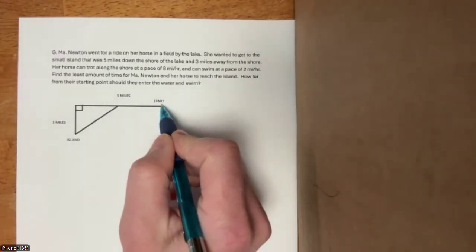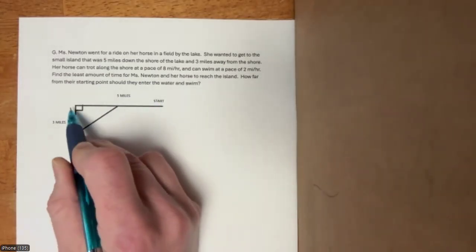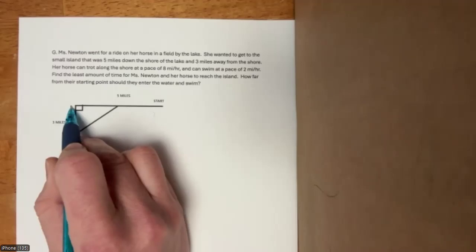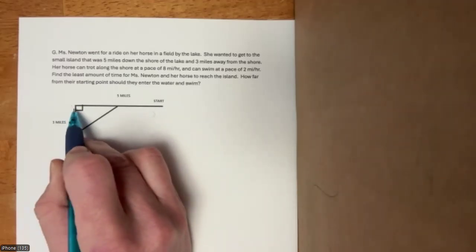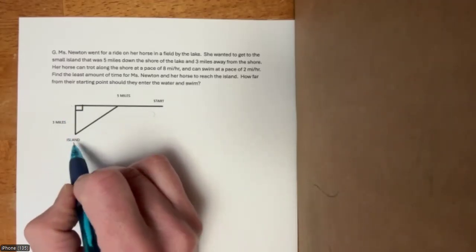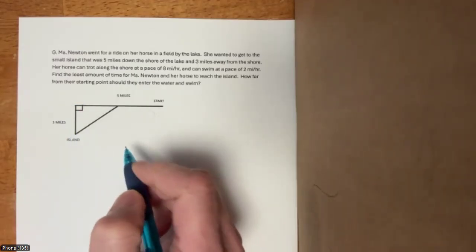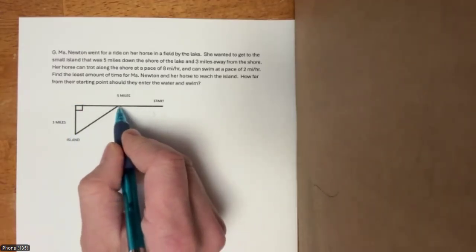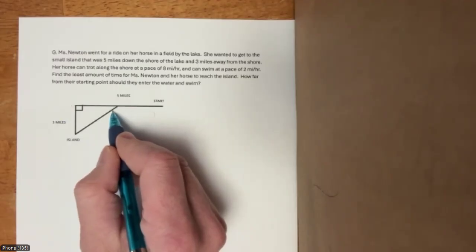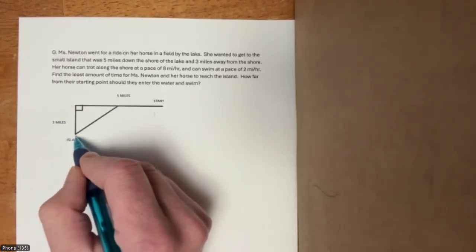So starting point, here's the island over here. So this is the lake and this is the shore. 5 miles along the shore, and the island is 3 miles perpendicular away from the shore. So she starts trotting along this way, and at some point, she and the horse get into the water and head out to the island.